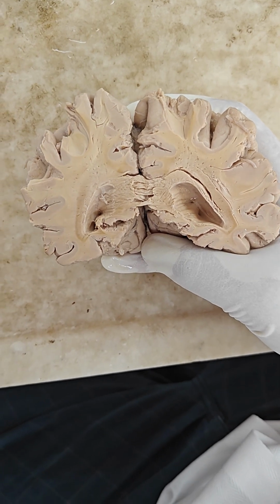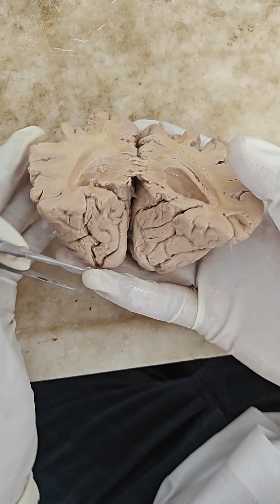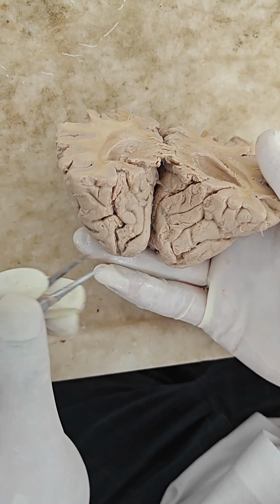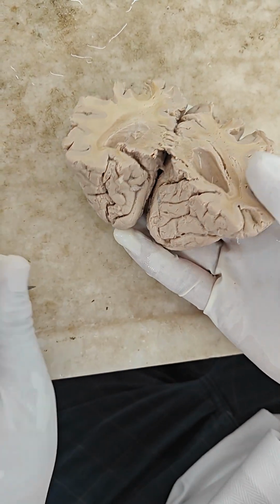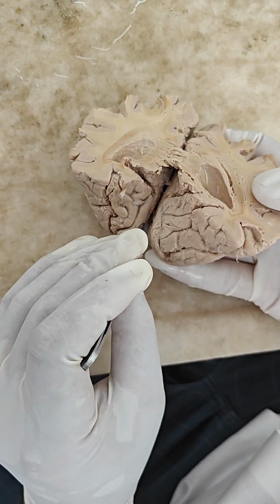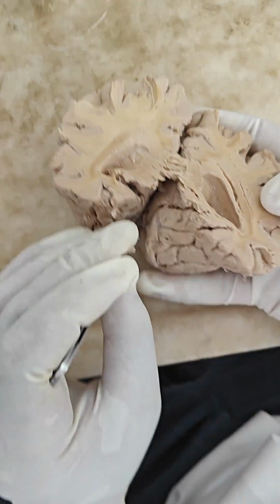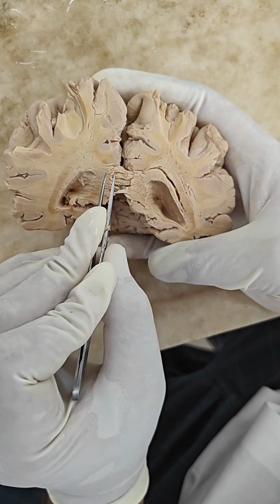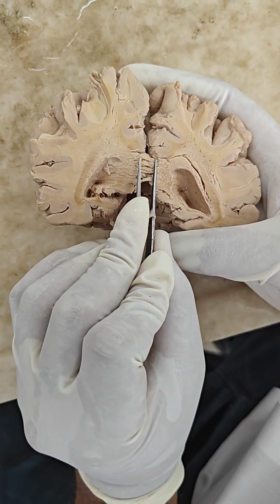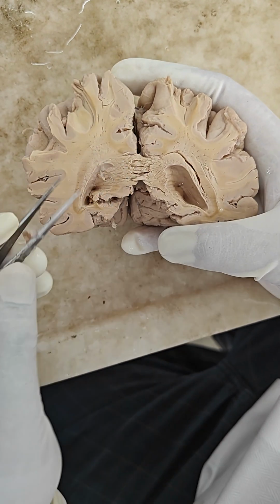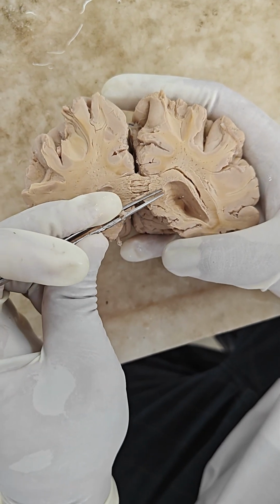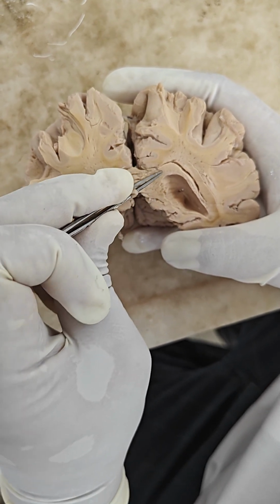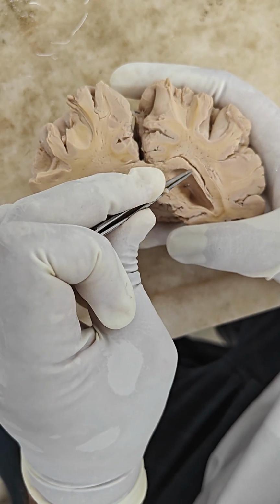The posterior horn of the lateral ventricle lies inside the occipital pole, and it is mainly pointed. Medially you can see the calcarine sulcus on both sides. This is the splenium of the corpus callosum, which connects across the midline. The splenium extends medially and makes the fibers of the forceps major, and laterally it continues as the tapetum fibers.